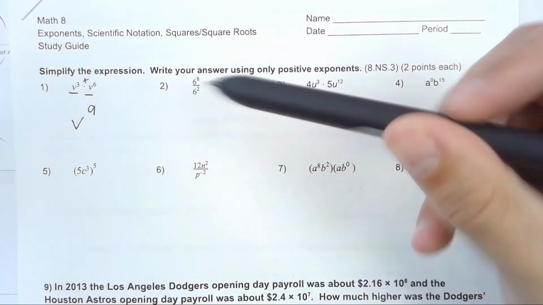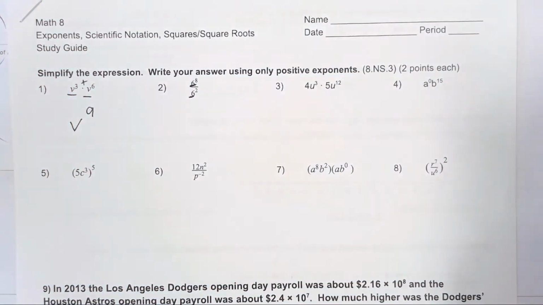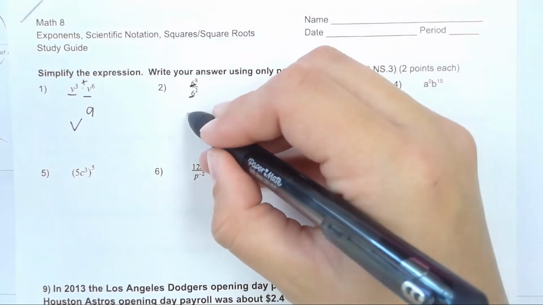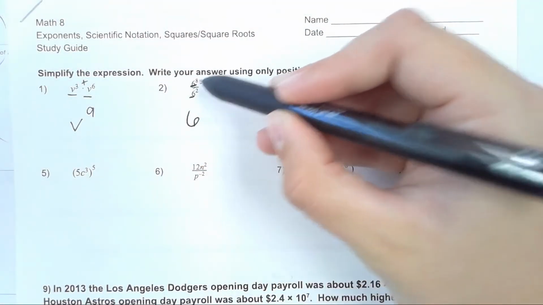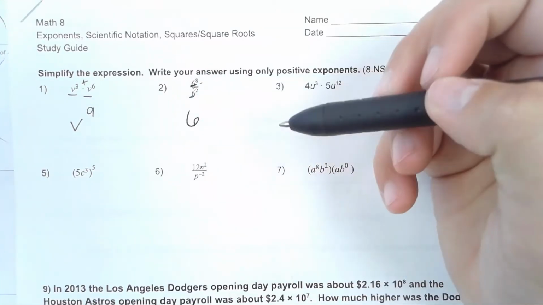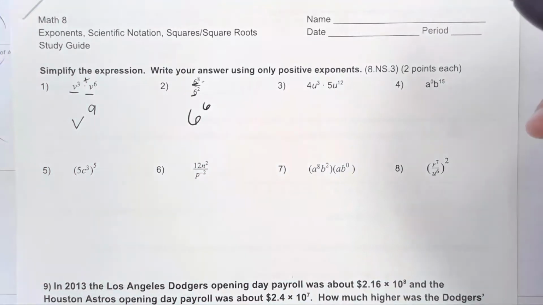Number 2, again, notice how the 6's here are bases. The 6's are not coefficients because there's no variable next to them. So again, you're going to keep your base the same. And then this time, since we're dividing, the rule is you subtract your exponents. So 8 minus 2 gives us 6. So your answer is 6 to the 6th power.